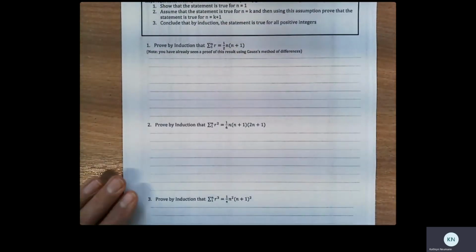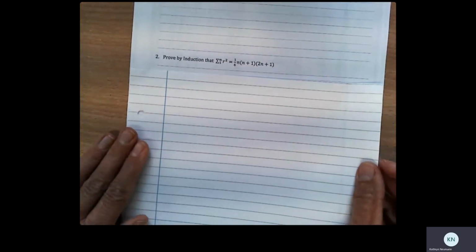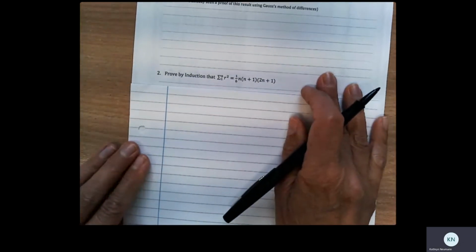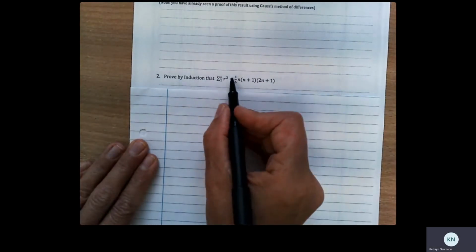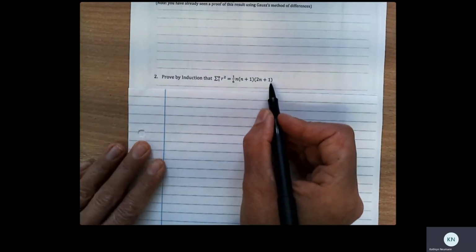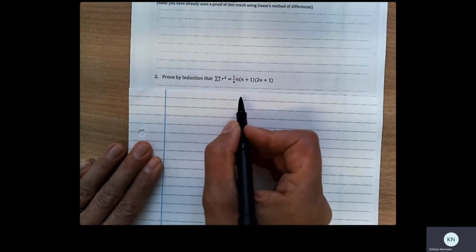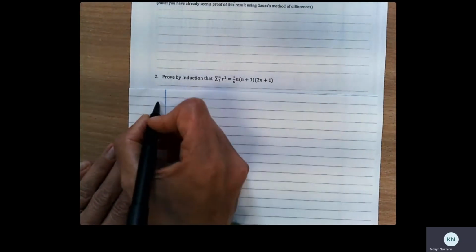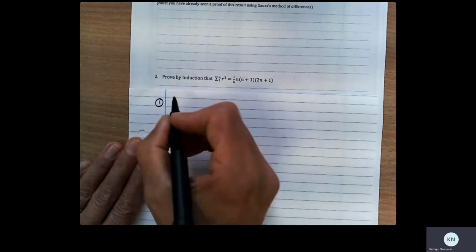Let's look at the second question we're given here. We're asked to prove by induction that the sum of the squares is equal to this. You've already had this formula, you know this, but if it says prove by induction, then we must use this process we've done. So step 1 is check for n equals 1.